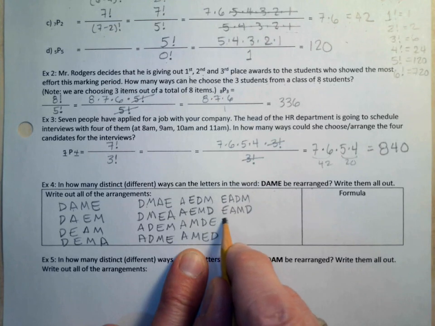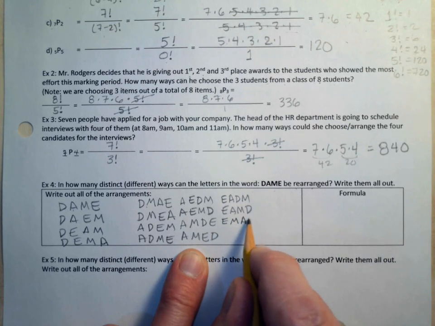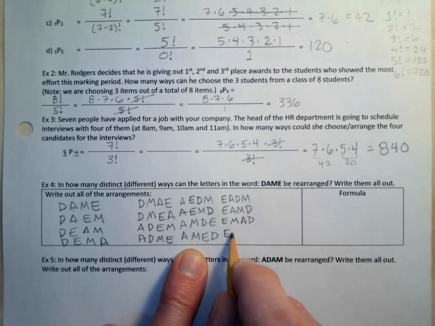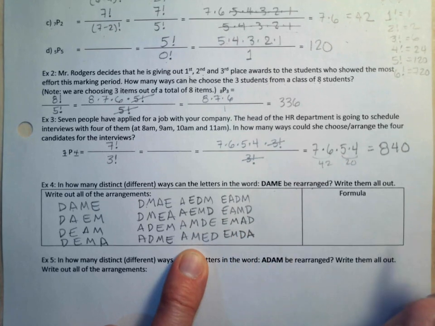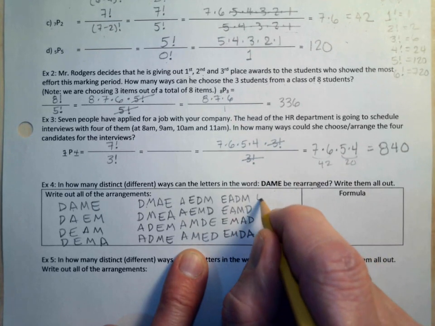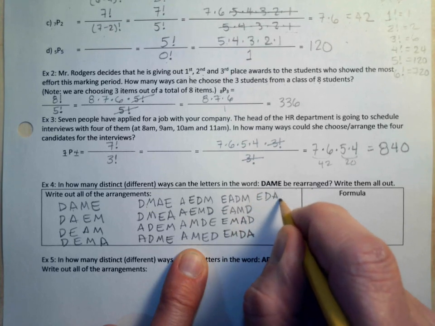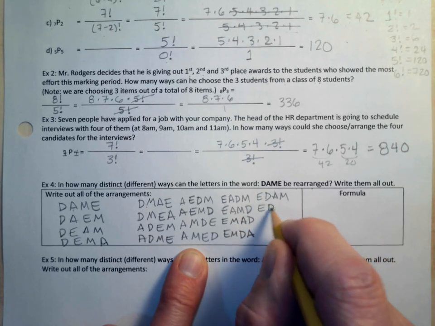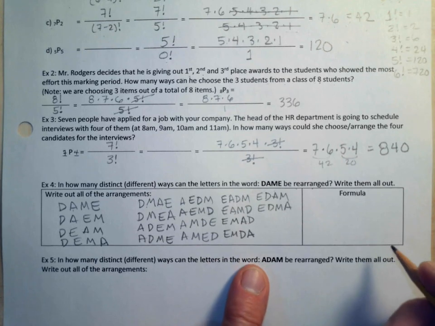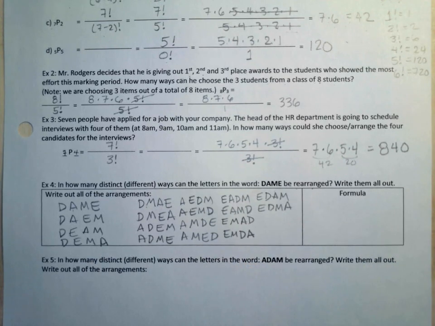All right, now E, M, A, D; E, M, D, A. Let's see, how else? What else needs to be second? E, D, A, M; E, D, M, A. All right, I think that's all the ways that E can be first.